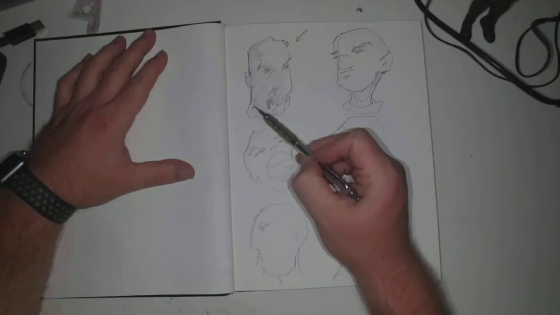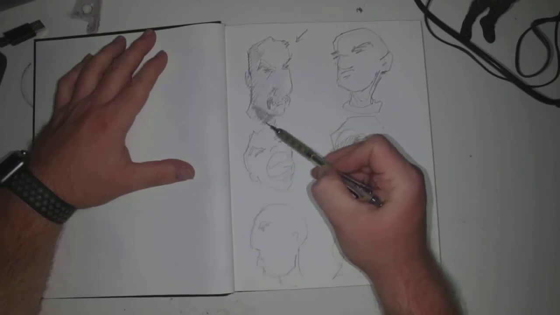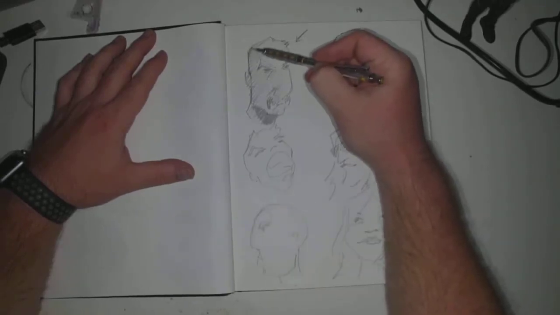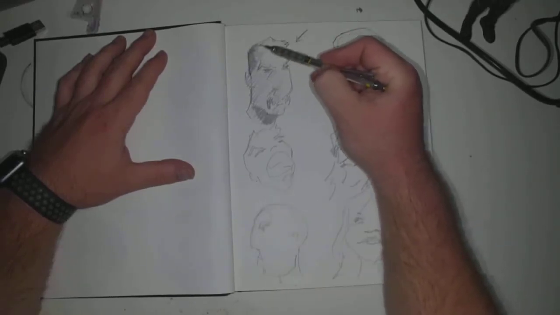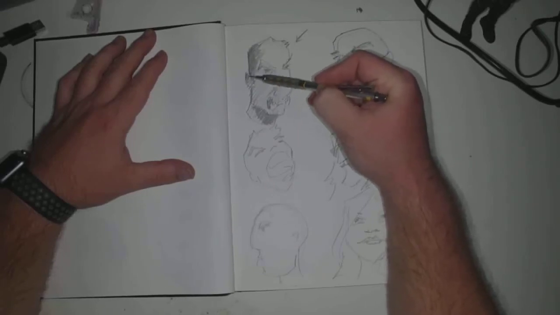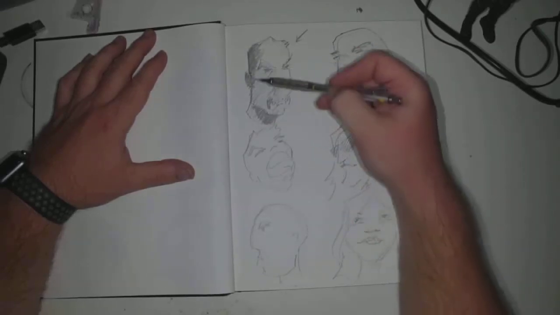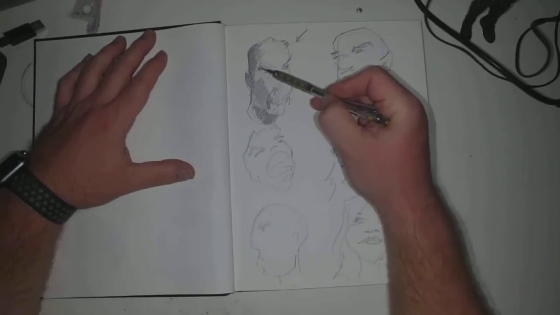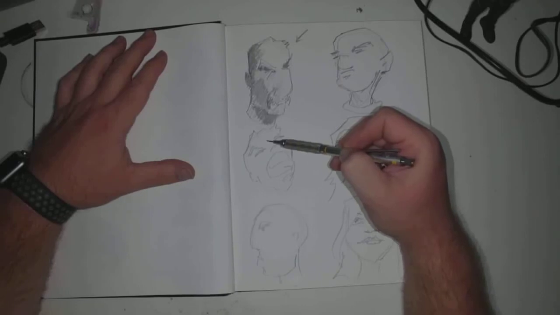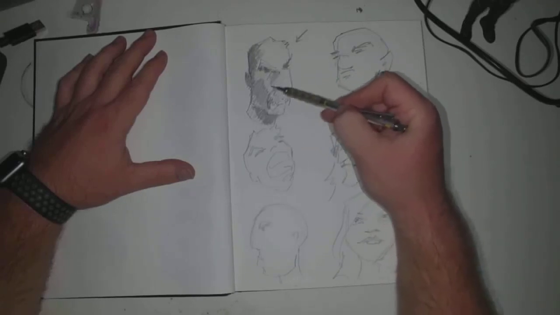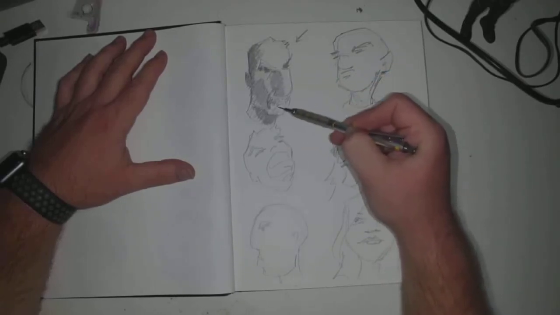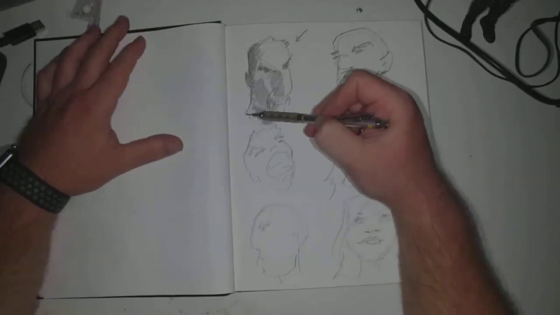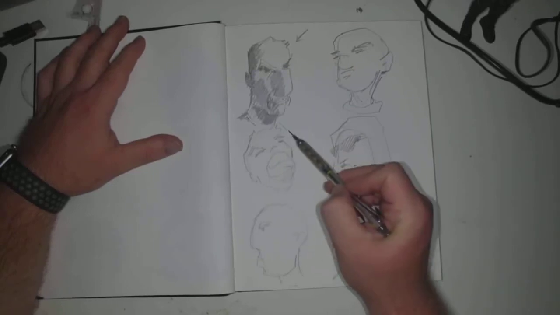Now, some basic concepts underneath here. This is going to be completely void of light because the light's coming from the top. You're going to have more value on this side, probably that ear as well. And then we're going to kind of work down the jawbone, work underneath the eye sockets, and then come down his wonderful schnoz there. So we're basically laying in some simple values.